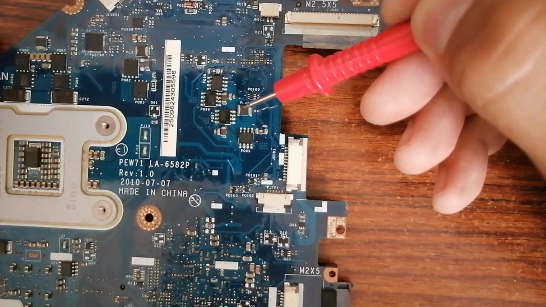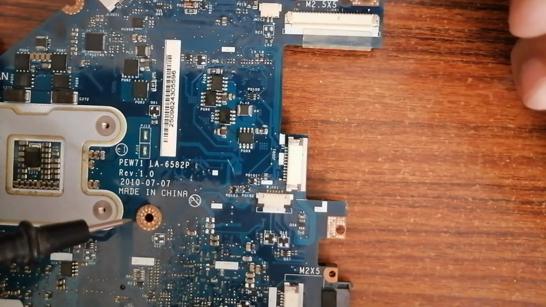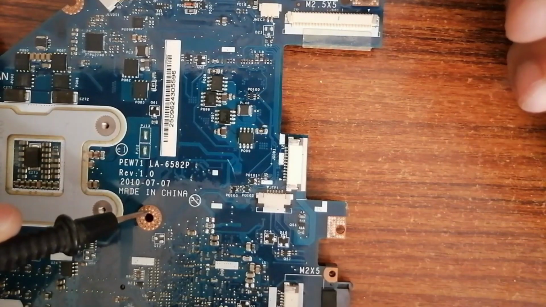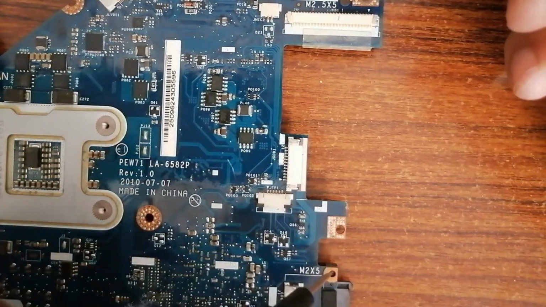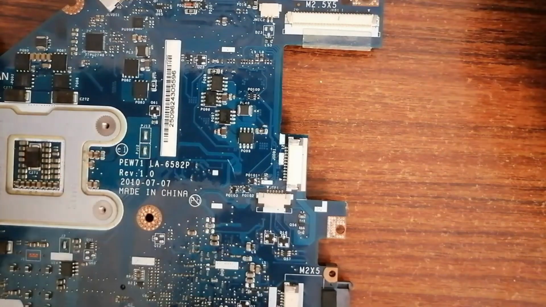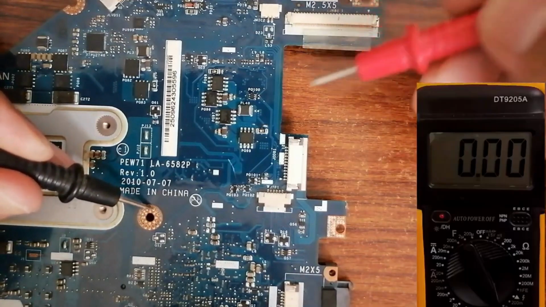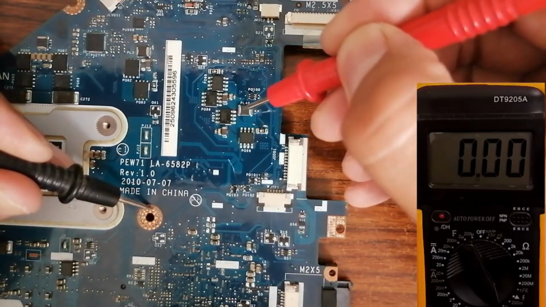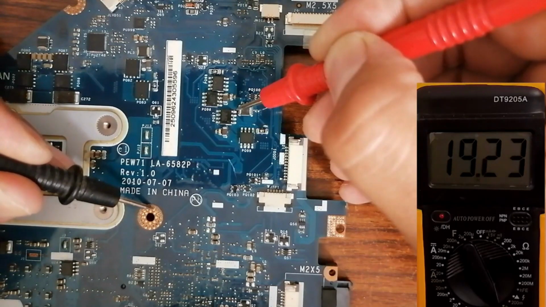So this is the inductor. Let's look for the ground. We have the ground everywhere in the motherboard. This hole here is a ground. This one also. This one also. So I will put the black probe here in the ground and then check this inductor. Let's check here. As you can see in the multimeter, we have 19 volt.